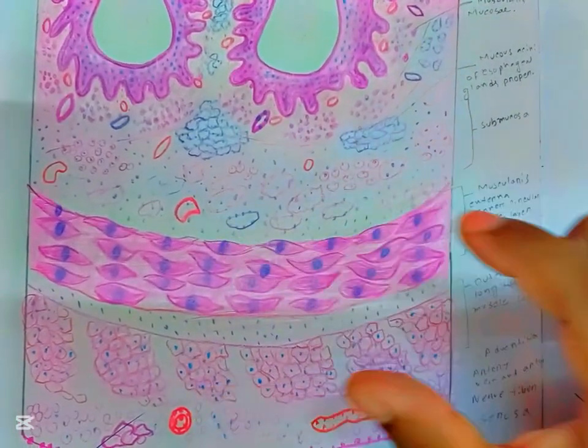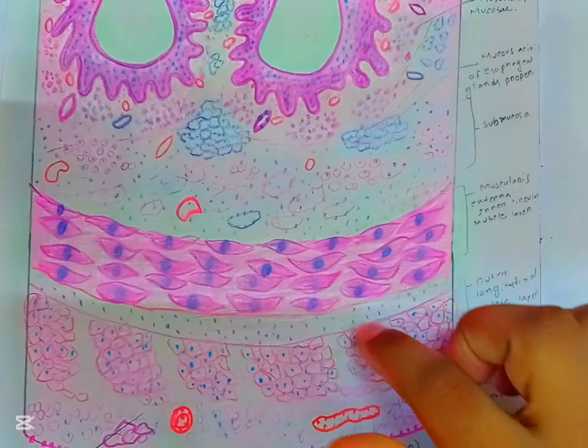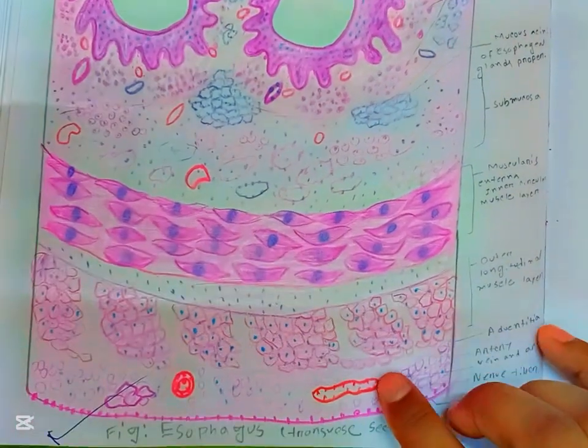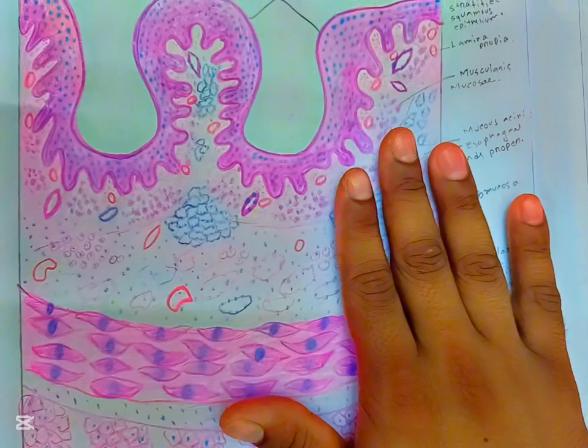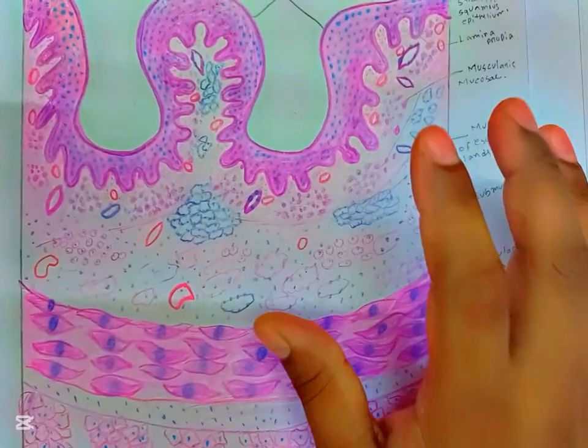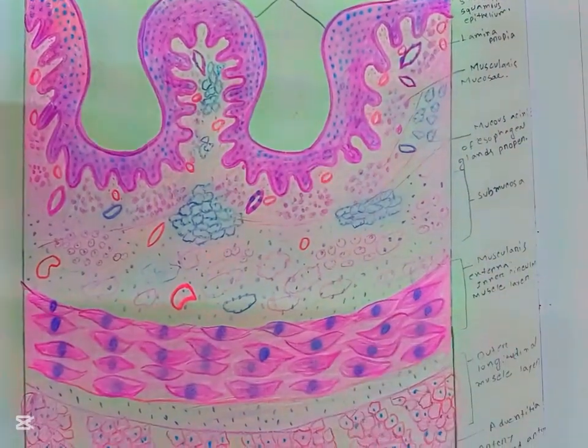The muscularis externa has inner circular and outer longitudinal layers, and this is the serosa. That's all about the esophagus generally asked by the examiner.